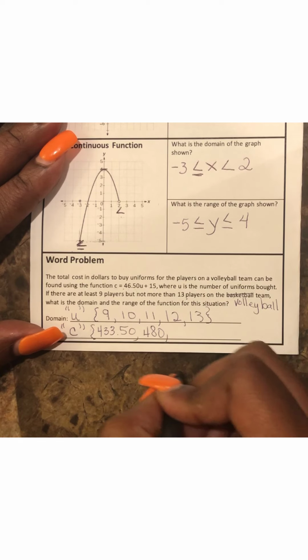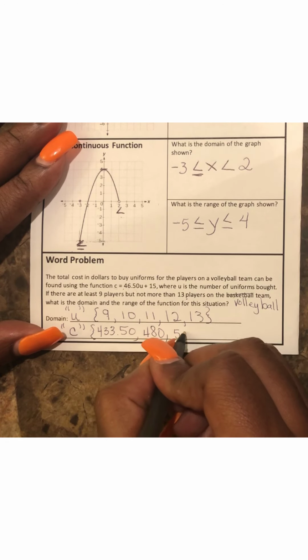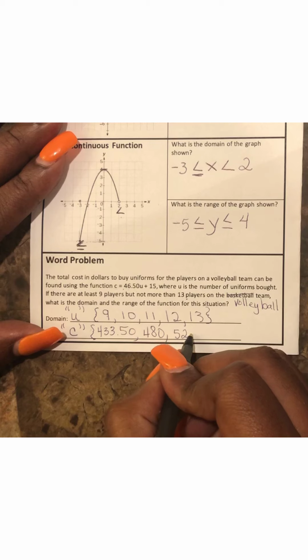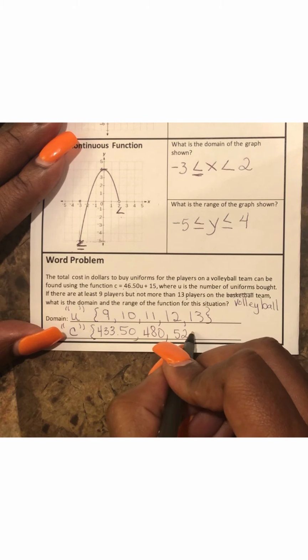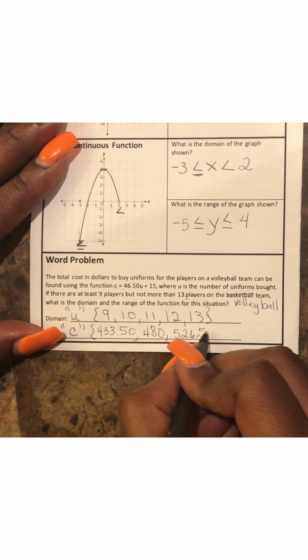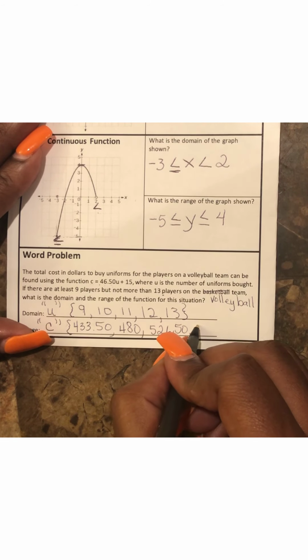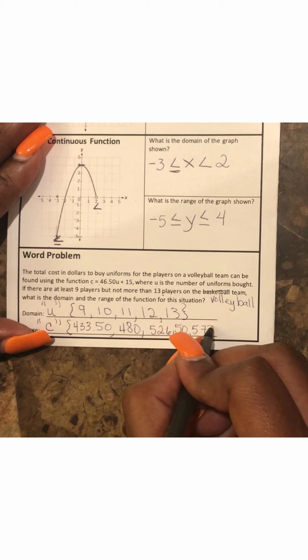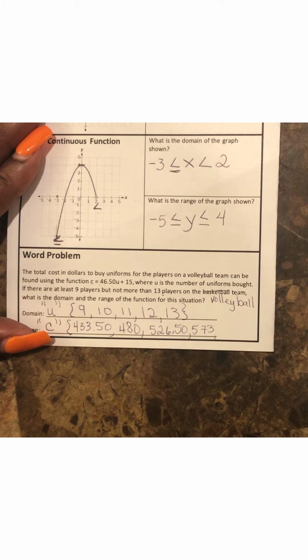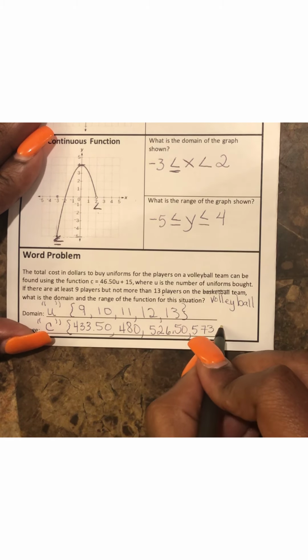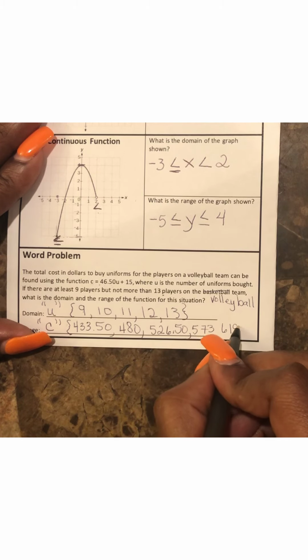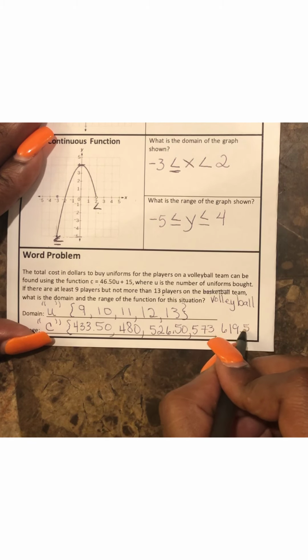If we input 11, we get $526.50. If we have 12 uniforms, it's $573. And if we purchase 13 uniforms, we have $619.50.